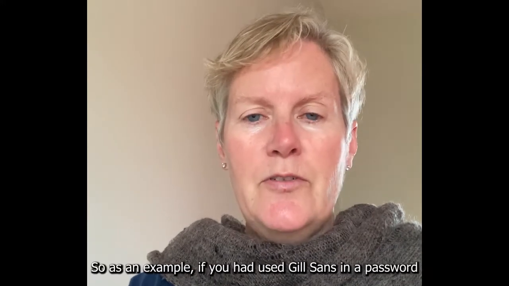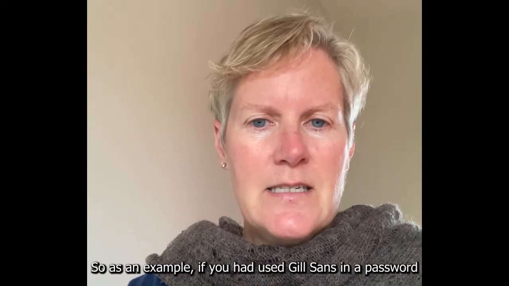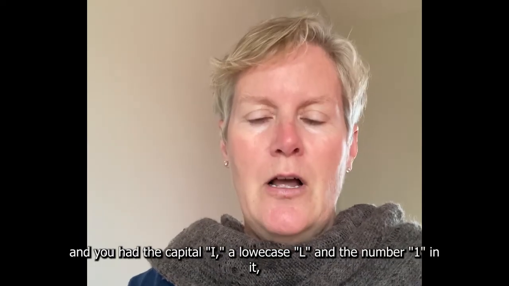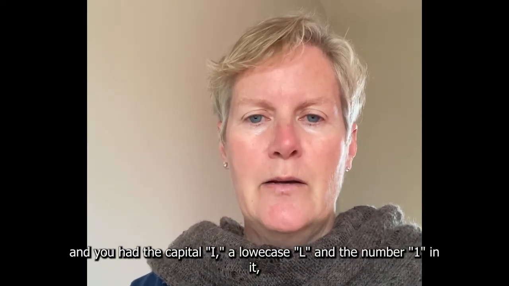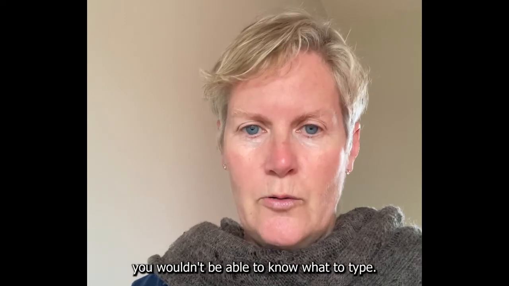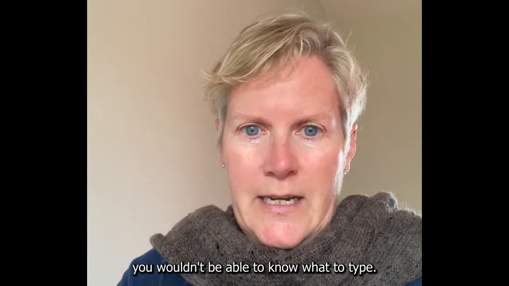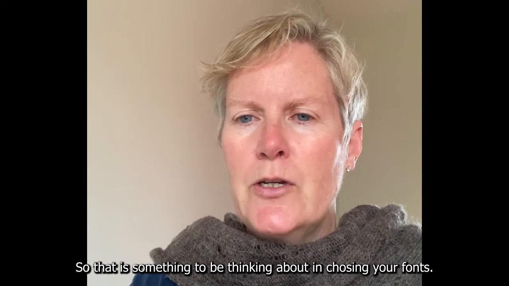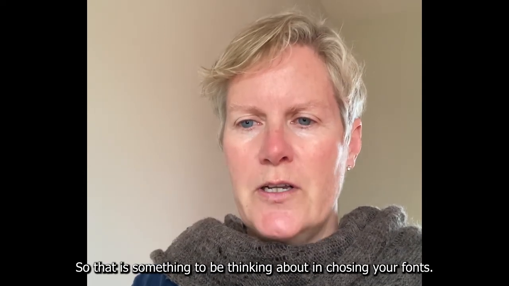As an example, if you had used Gill Sans in a password and you had the capital I, the lowercase l, and the number 1 in it, you wouldn't be able to know what to type. So that is something to be thinking about in terms of choosing your fonts.